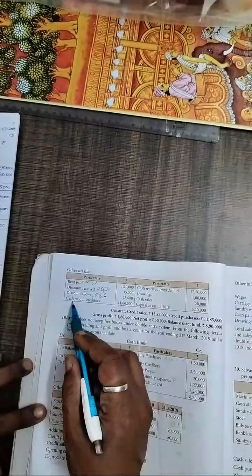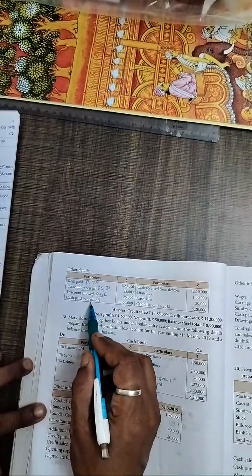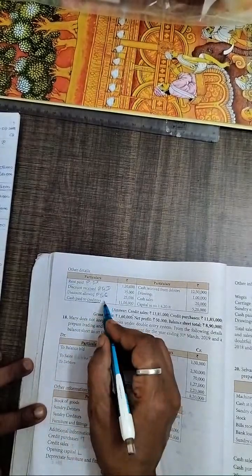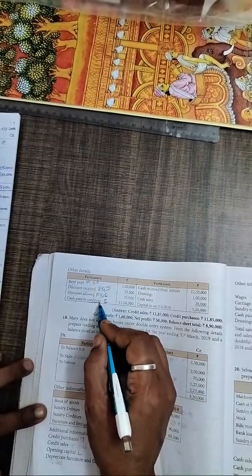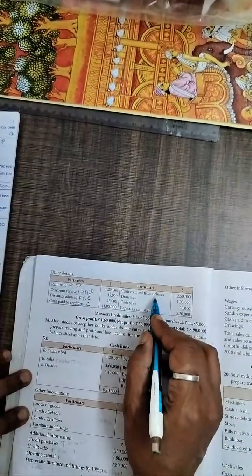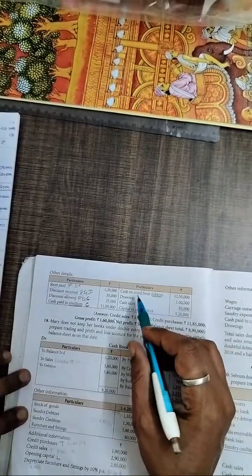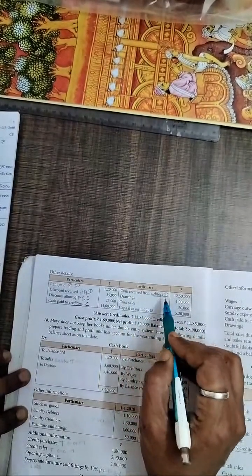Then come to cash paid to creditors. Listen here, they have clearly mentioned creditors. So cash paid to creditors goes to the total creditors account. They have given a clue. If they give a clue like creditors, you should enter it in the total creditors account. Then cash received from debtors. Listen here. When you prepare the debtors account, you have to enter this item, cash received from debtors. It goes to the debtors account.